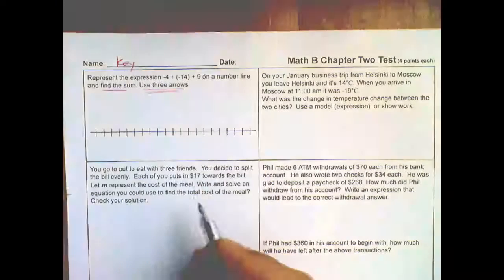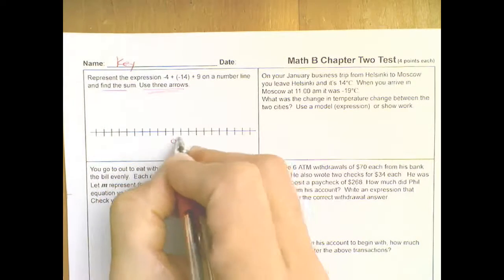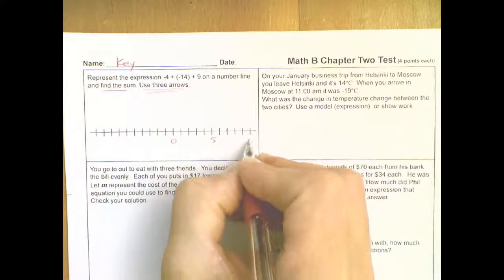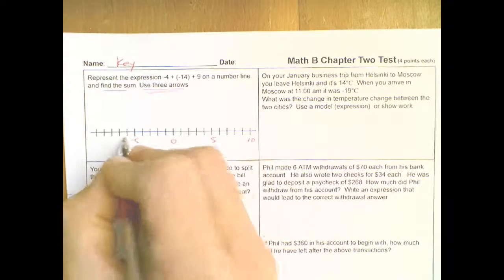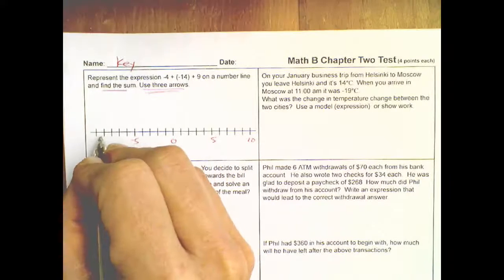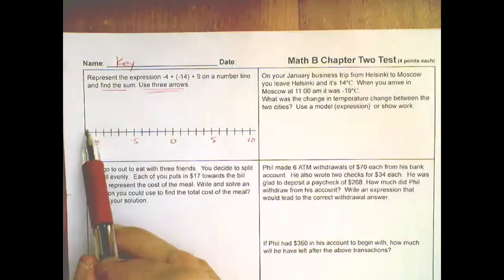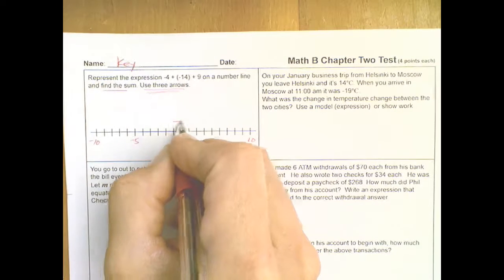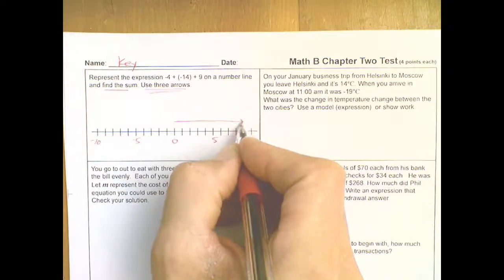Use 3 arrows. Okay, so if I make the middle 0, 1, 2, 3, 4, 5, 6, 7, 8, 9, 10. I'll just put down a couple marks here. 1, 2, 3. There's -5, -6, -7, -8, -9, -10. Well, I can't fit -14 on here, so I'm gonna plot 9 first. So here's 9. Starts at 0. There's 9. Because remember, with adding, it doesn't matter what order things go in.